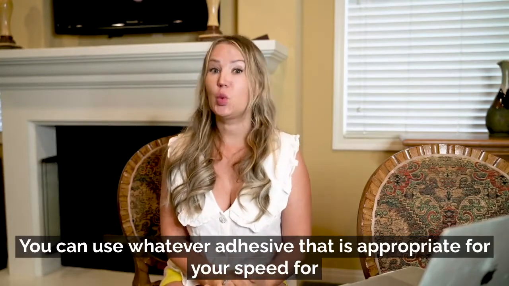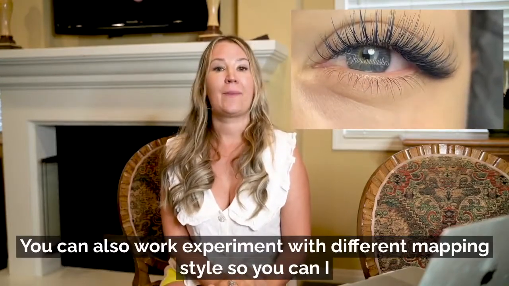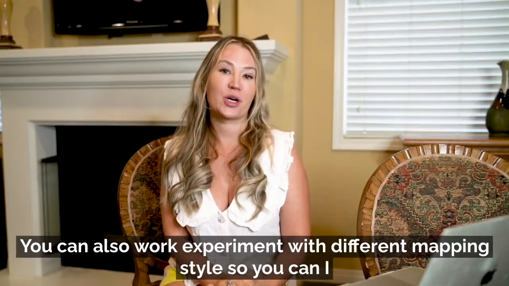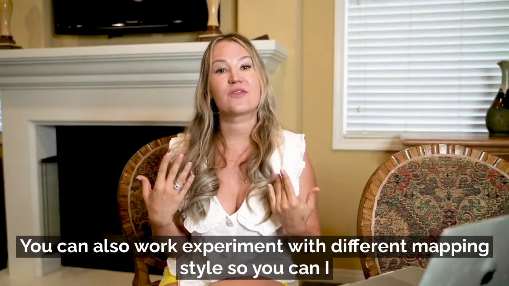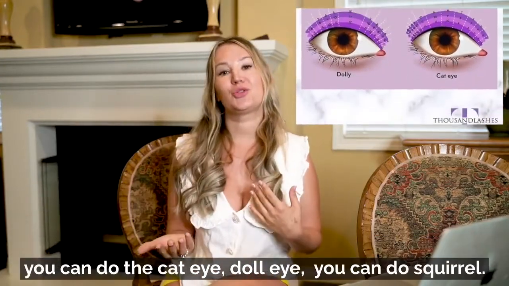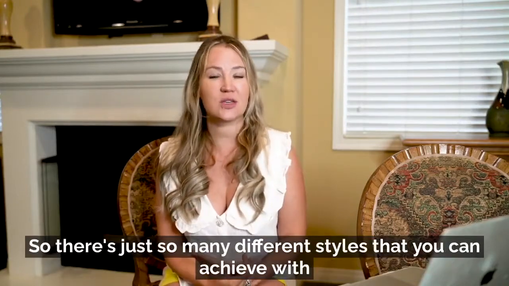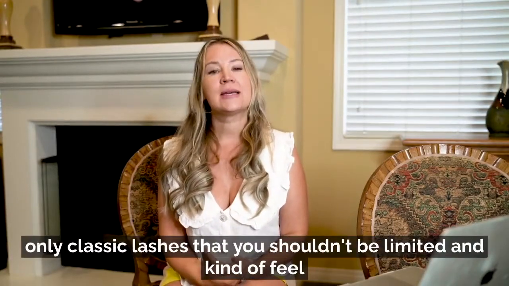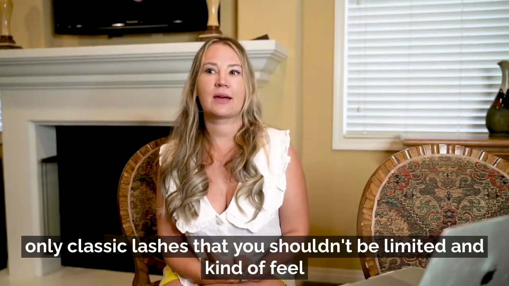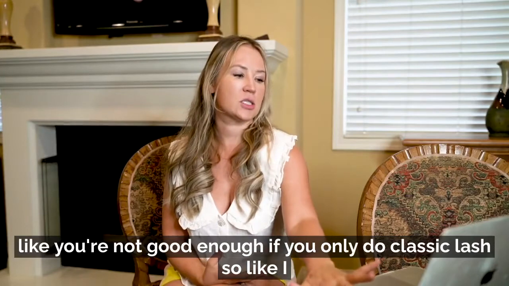Now you can also do wisps for classic lashes, which is really cool. You can also experiment with different mapping styles. You can do cat eye, you can do doll eye, you can do squirrel. There are just so many different styles that you can achieve with only classic lashes, that you shouldn't feel limited and feel like you're not good enough if you only do classic lashes.